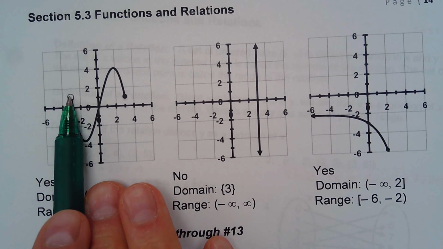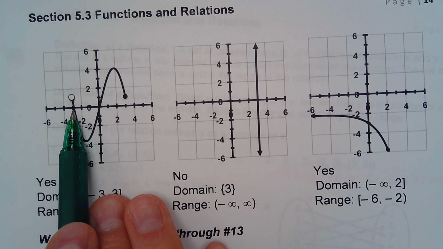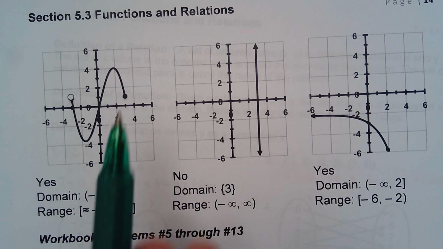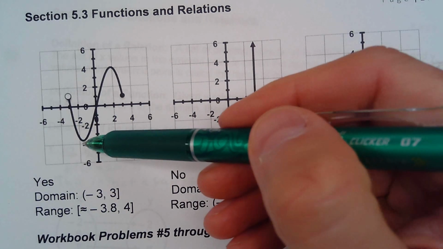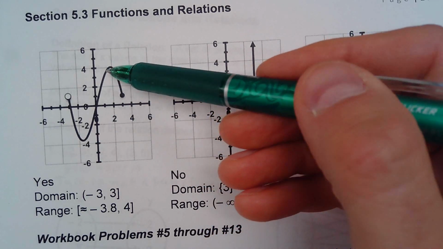My domain here, I have an open circle, so it means I do not include that value. So I do not include negative 3 up, and that's a filled-in dot, so that includes positive 3. Range is kind of tricky. You have to kind of guesstimate here. My bottom here starts at negative 3.8 and it tops out here at 4.